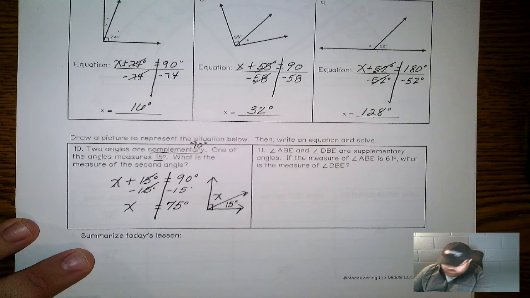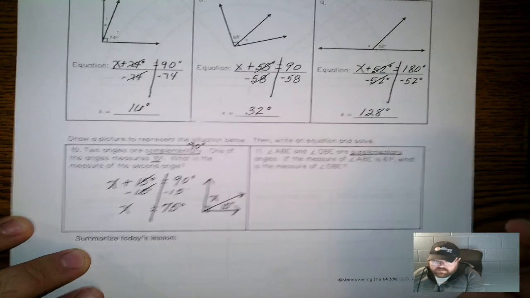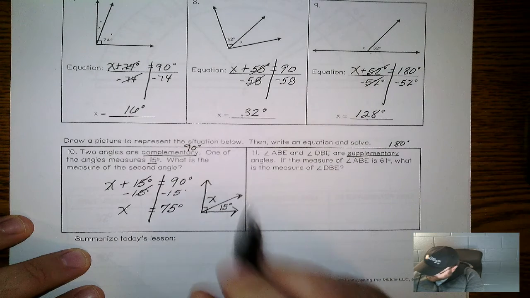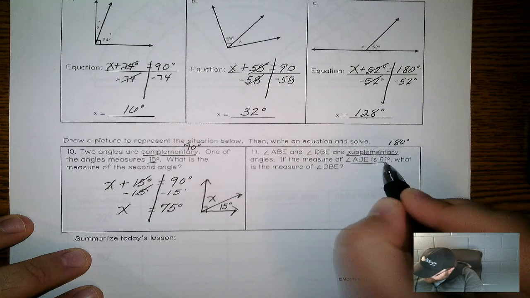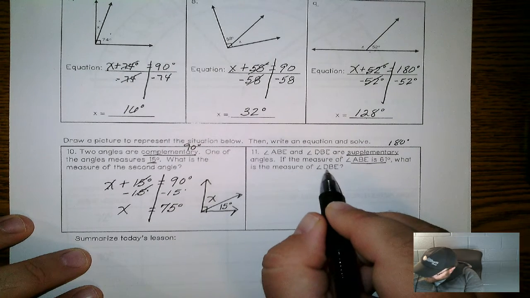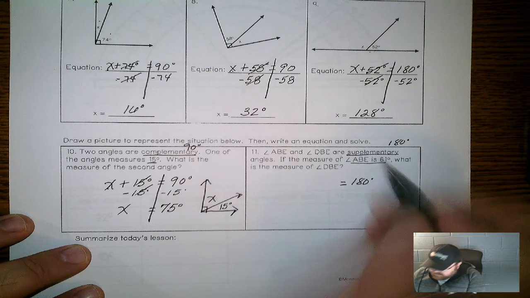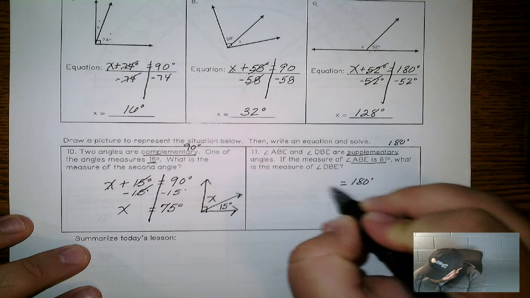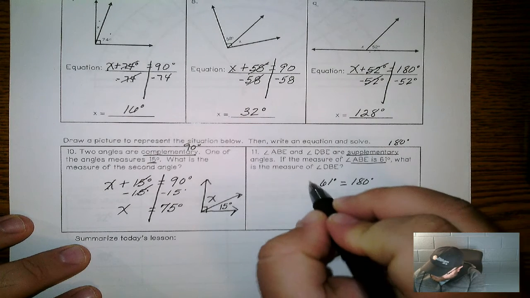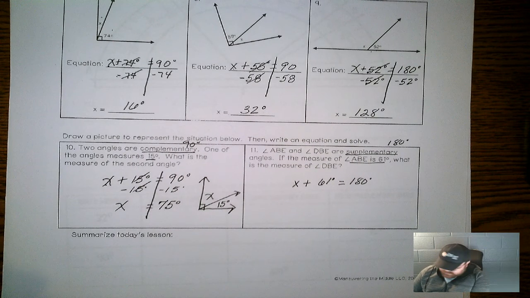Question number 11. Question number 11 says angles ABE and DBE are supplementary. Now, when you hear that word supplementary, you need to think of 180 degrees. If the measure of angle ABE is 61 degrees, what is the measure of DBE? Well, I know that it's equal to 180 degrees because of the vocabulary supplementary. I know that one of the angle measures is 61 degrees. And I know that I would have to add what I don't know, which in this case is going to be x. We have a one-step equation.